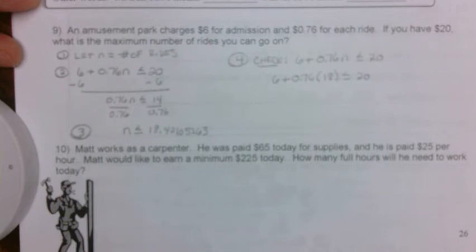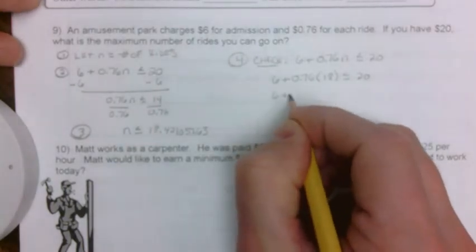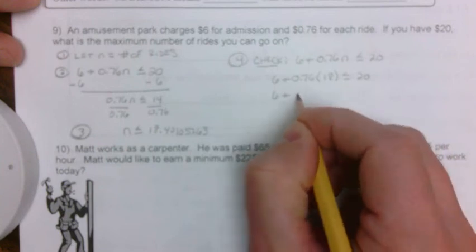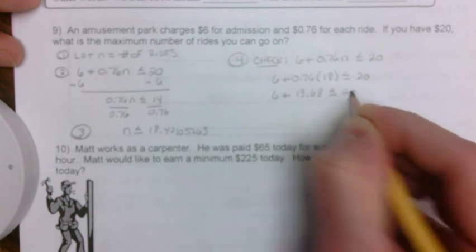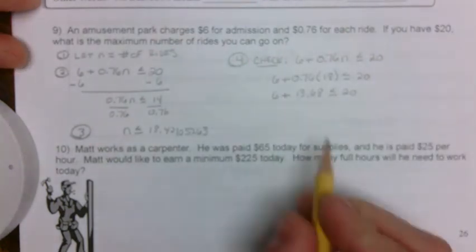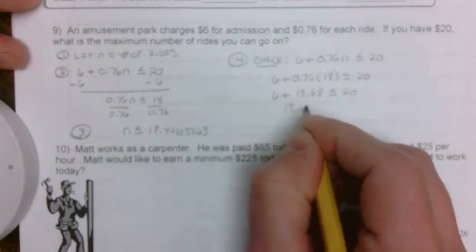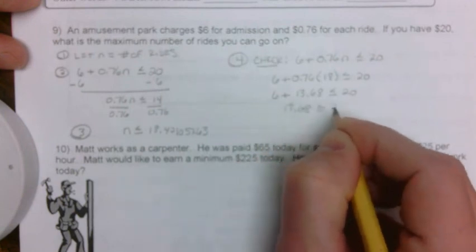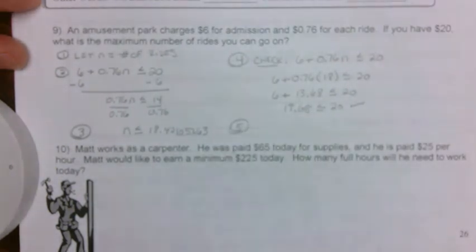We'll start by multiplying the 76 cents by 18. 6 plus, and then that multiplication problem gives us 13 and 68 hundredths. And hopefully we're less than or equal to 20. 6 plus 13 and 68 hundredths is 19 and 68 hundredths, which is less than or equal to 20. So the check works. And now step 5, we'll write our sentence.